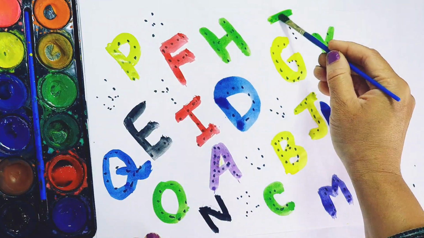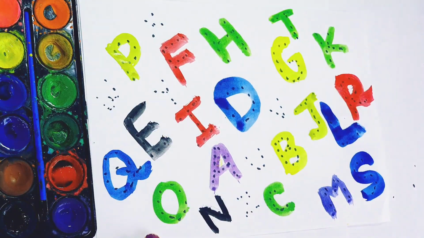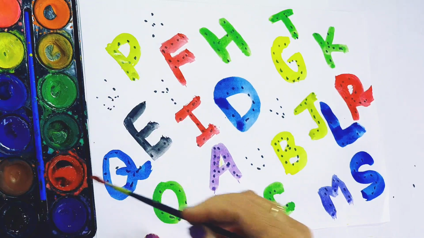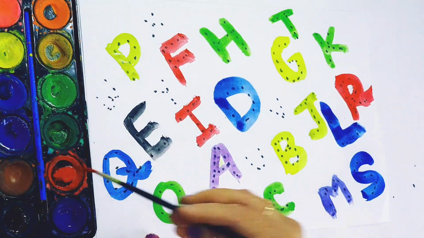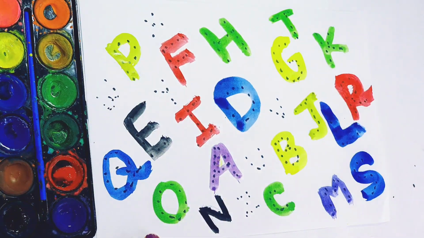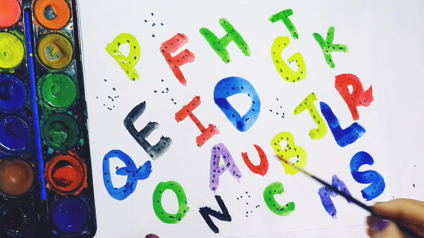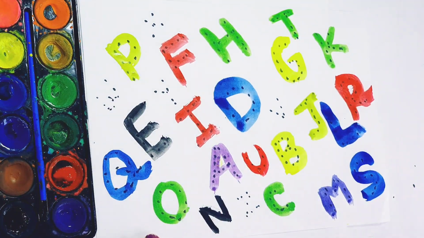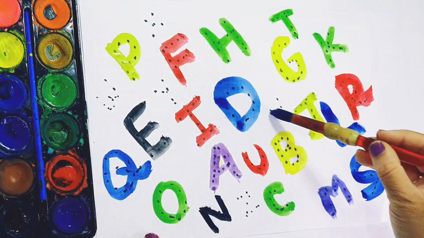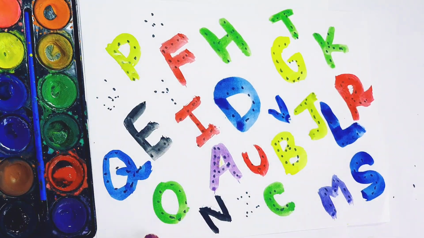Green color. T for tomato. Red color. U for umbrella. Blue color. V for village.